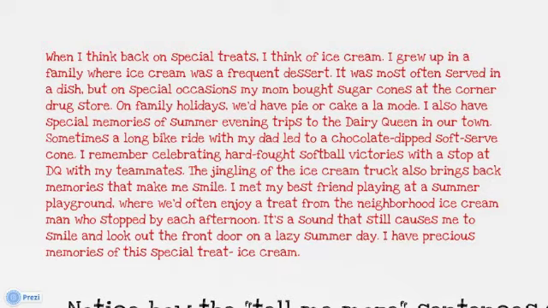When I think back on special treats, I think of ice cream. I grew up in a family where ice cream was a frequent dessert. It was most often served in a dish, but on special occasions, my mom bought sugar cones at the corner drugstore. On family holidays, we'd have pie or cake a la mode. I also have special memories of summer evening trips to the Dairy Queen in our town. Sometimes a long bike ride with my dad led to a chocolate-dipped soft-serve cone. I remember celebrating hard-fought softball victories with a stop at DQ with my teammates.